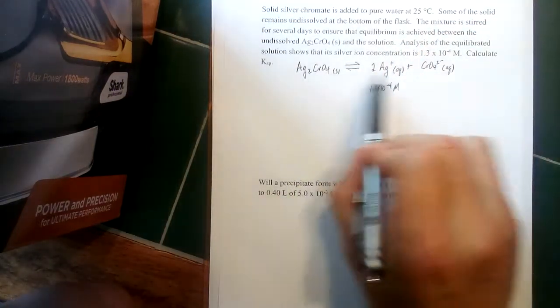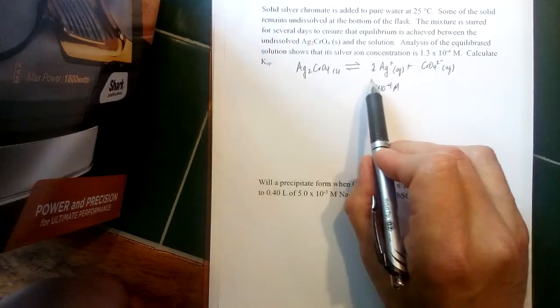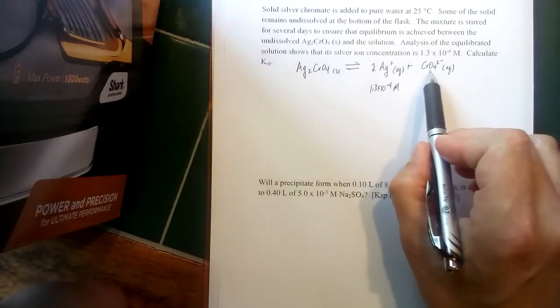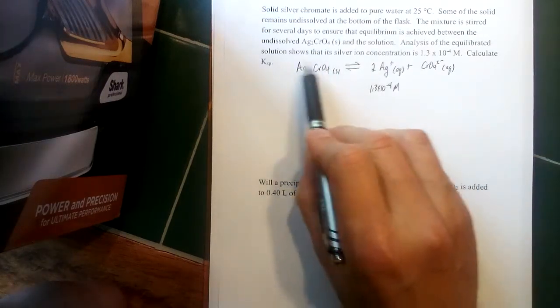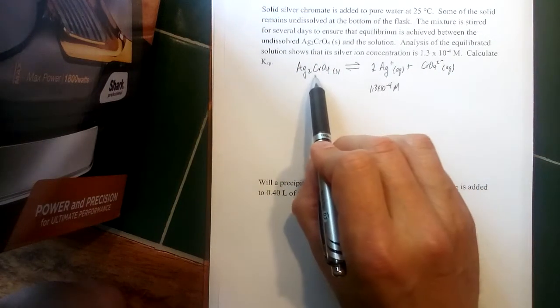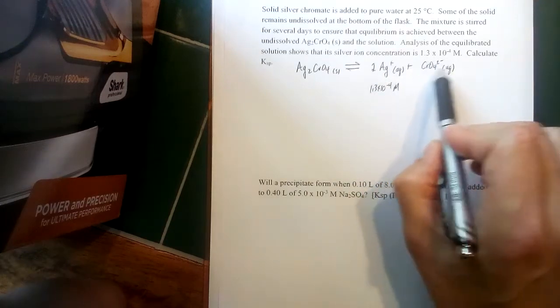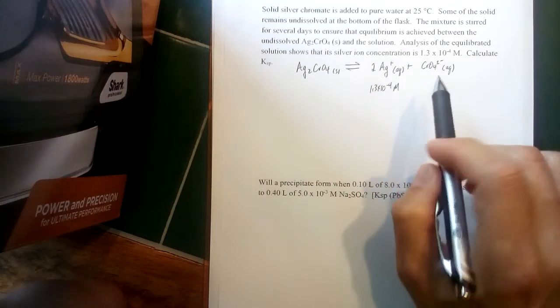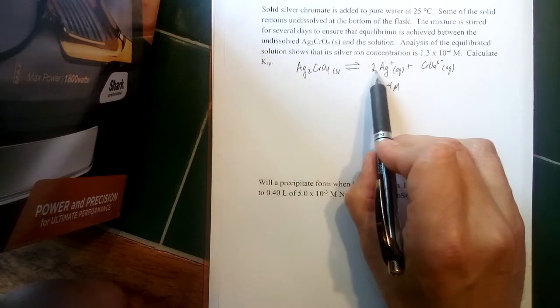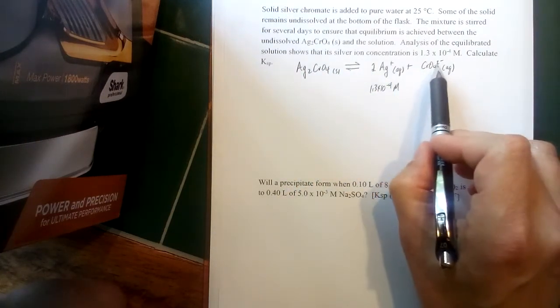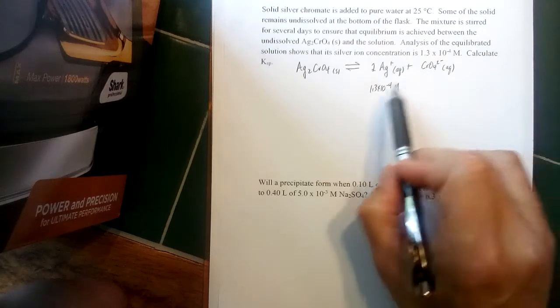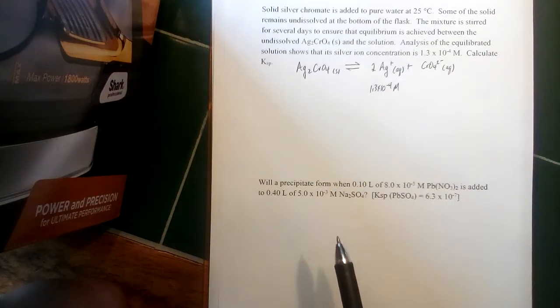Now from the stoichiometry of the reaction, we should be able to determine what the concentration of chromate is as well, since all of the silver in solution is coming from dissolution of the silver chromate, and that's also the source of the chromate ion. If we're getting two silvers every time one formula unit of silver chromate dissolves, but only getting one chromate, then this concentration has to be half of this concentration.